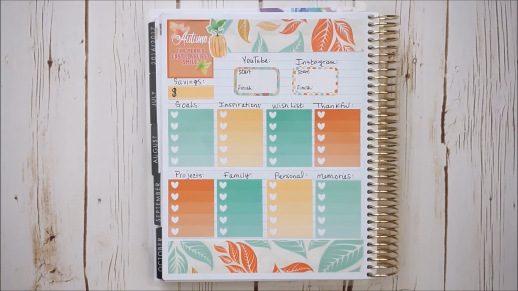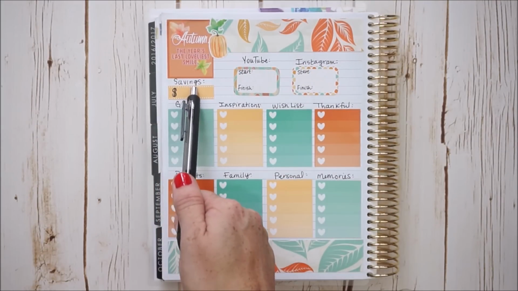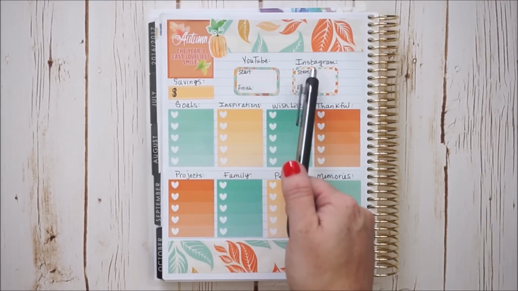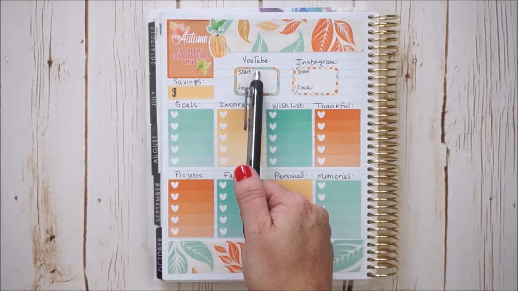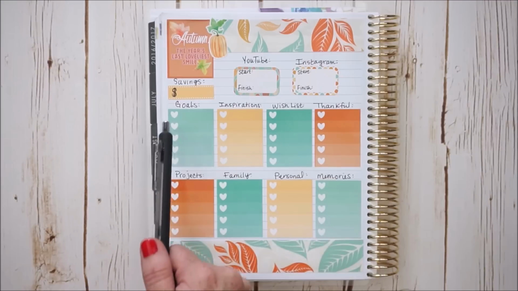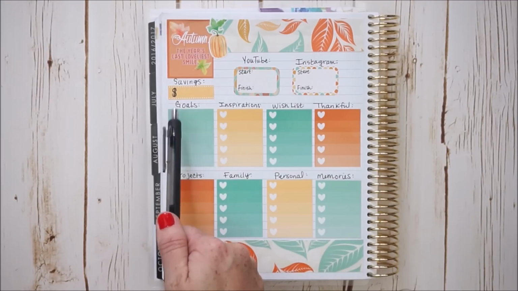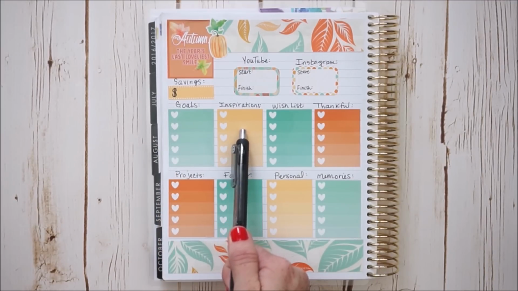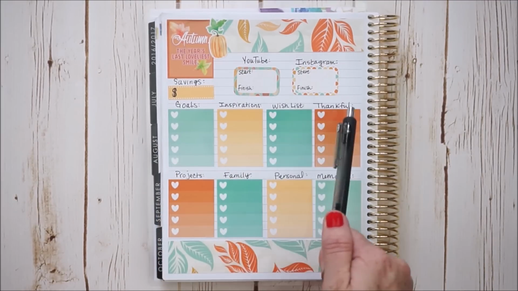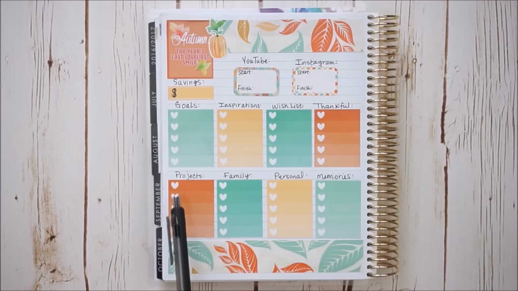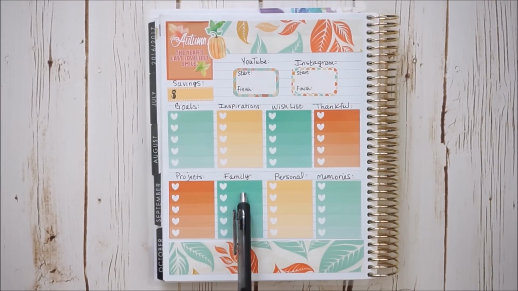Just in case you were unable to read what I wrote above each of my sections, I have my total savings for the month, my YouTube and Instagram stats with a start and a finish stat. Then I have a section for goals, my monthly inspirations, my wish list, things I'm thankful for, projects, family, personal, and memories.